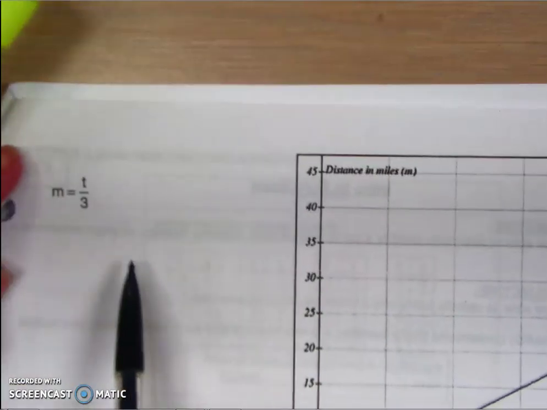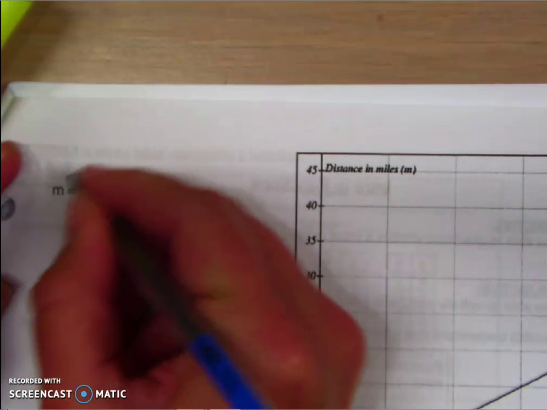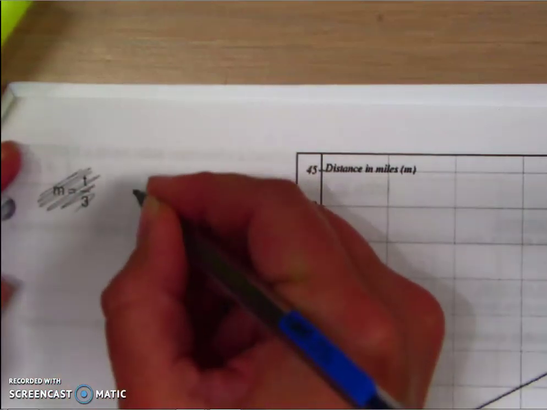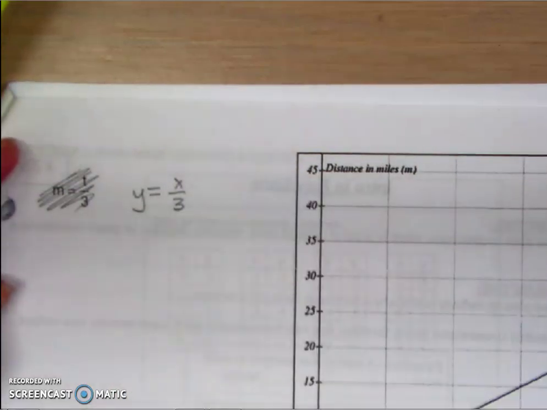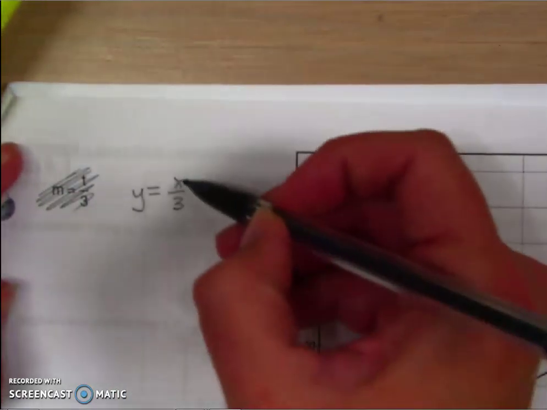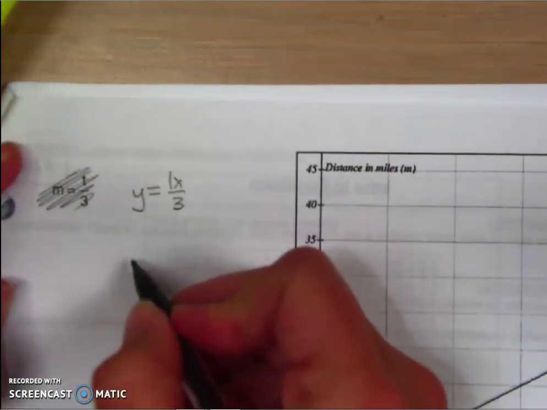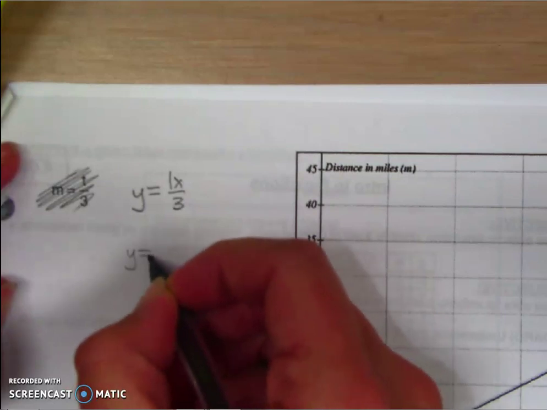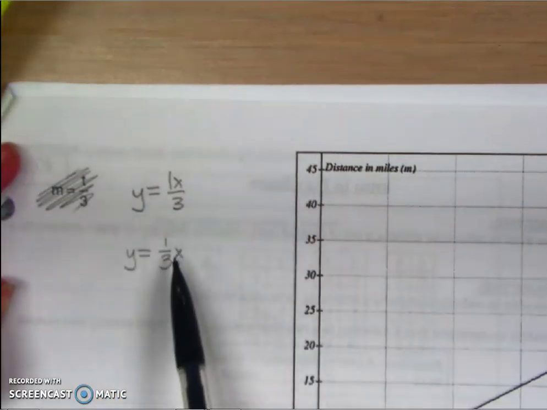So it says m equals t over 3. Now, I don't know why they used m. Let's rewrite this. I'm going to scribble it out. Okay, let's write y equals x over 3. That's how you're really going to see it. So what do we do here? Well, that looks kind of funny. Just remember, in front of x, there is a 1 that we don't see. And so we could write this instead as y equals 1/3 times x. That's just a clearer way to see it.